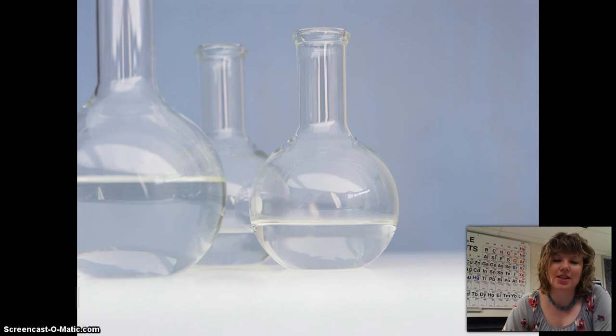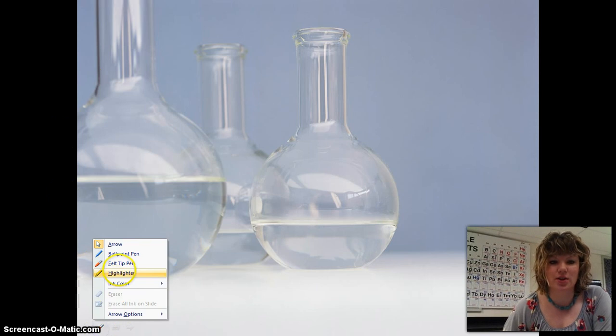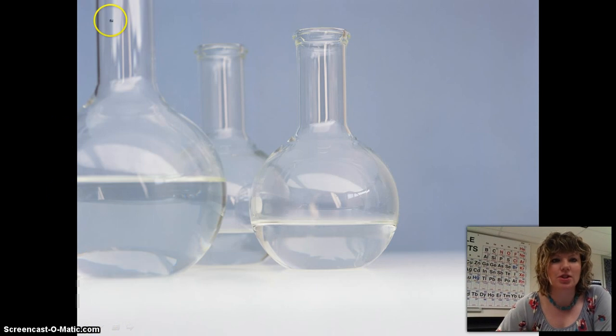Hello, chemistry students. Today we're going to talk about how volume is related to the mole. So we've already talked about representative particles being equal to 1 mole, which is always 6.02 times 10 to the 23rd. And we know that this can be atoms here.